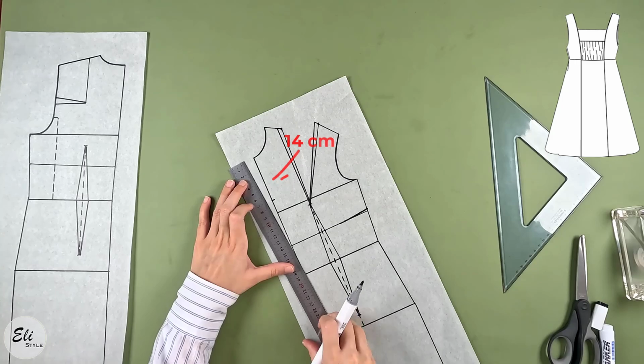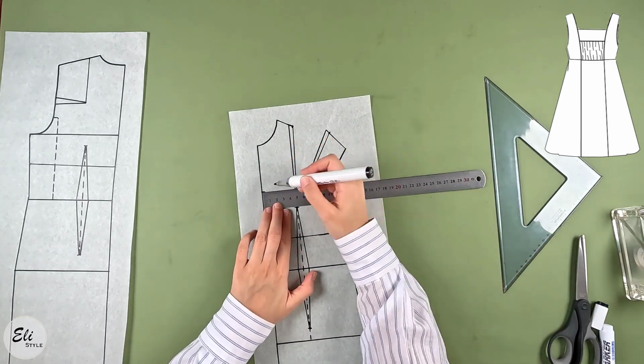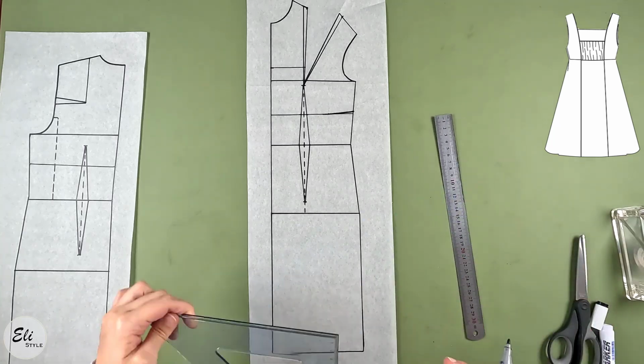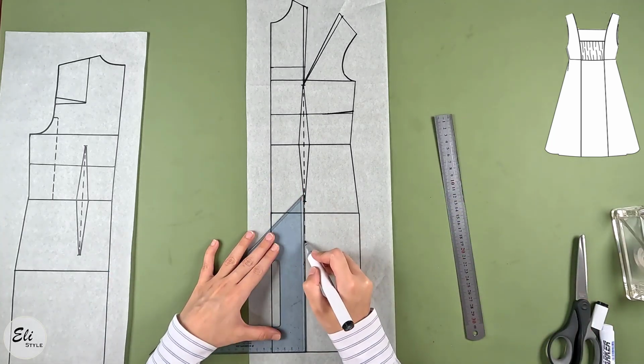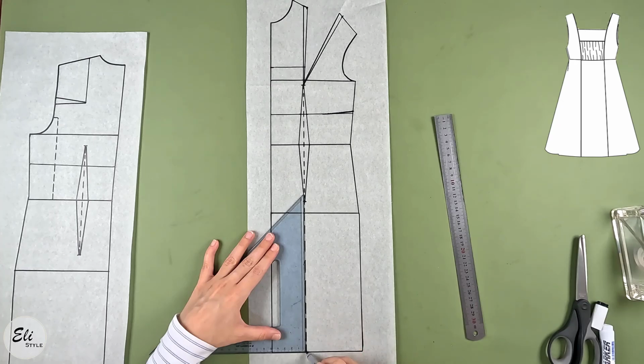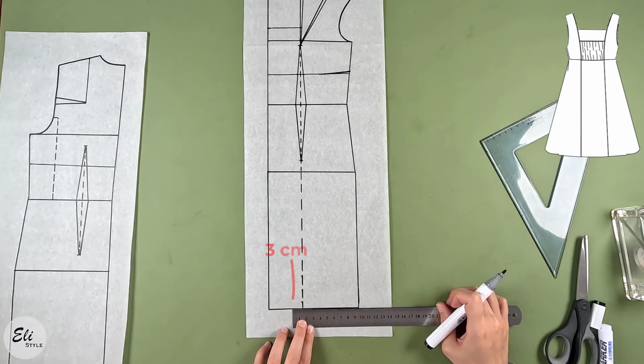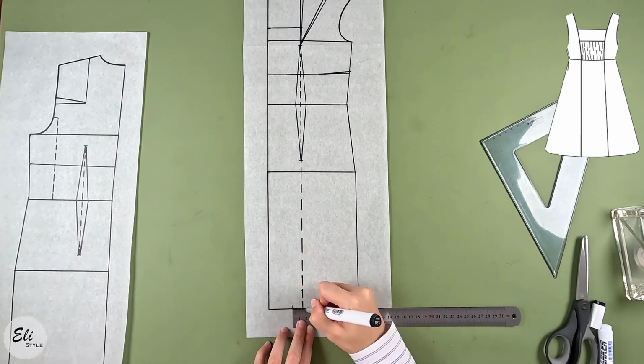Draw the neckline and its shape. Extend the end of the dart line. For this model, by adding to the seam lines, create a flare at the hem.